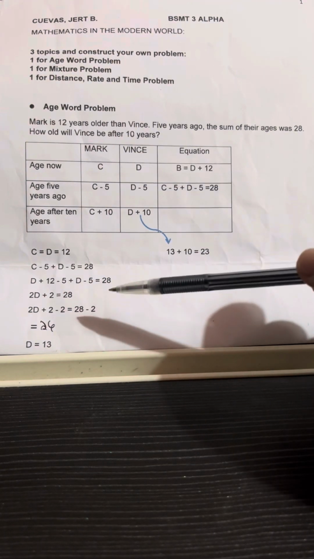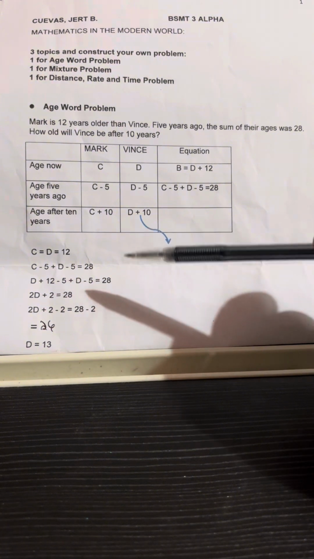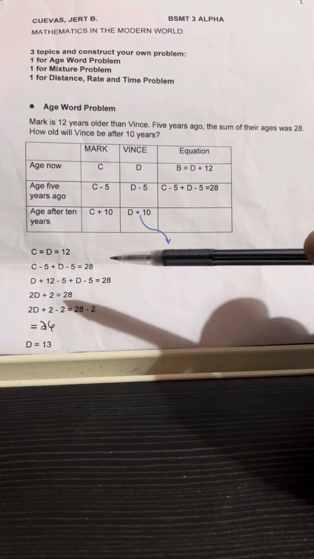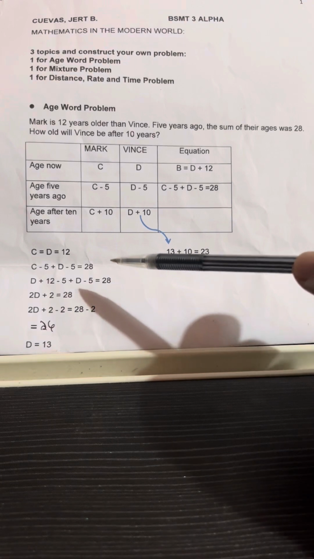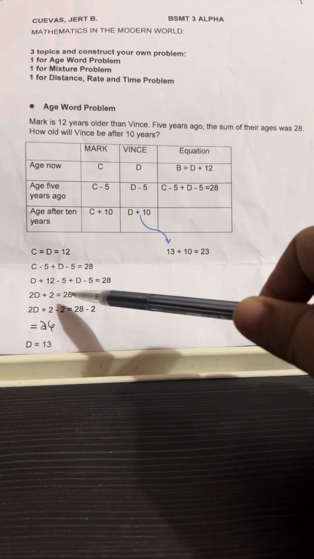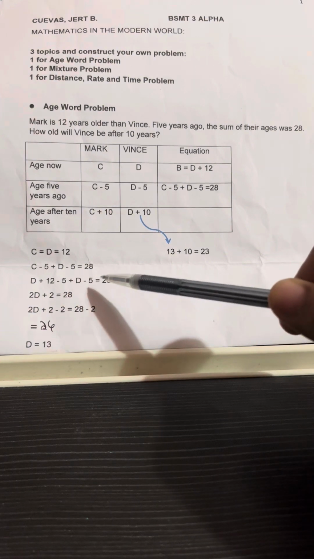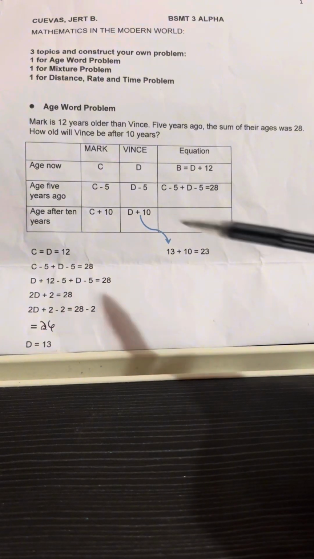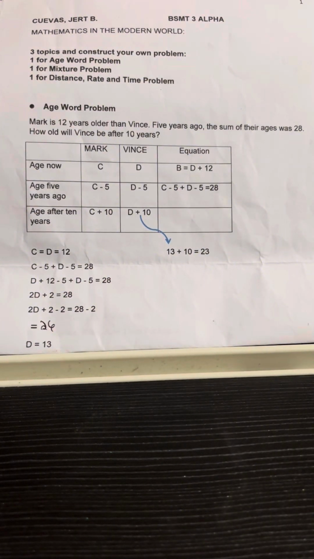Since C is equal to D plus 12, you're simply substituting this value, which gives D plus 12 minus 5 plus D minus 5 is equal to 28.